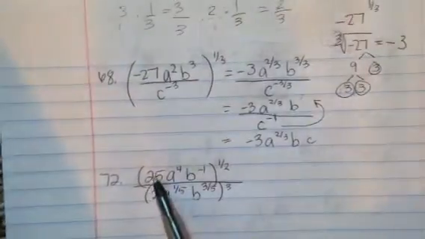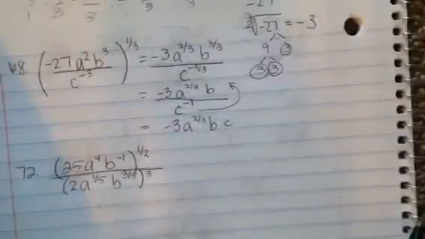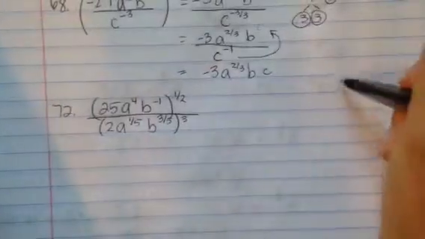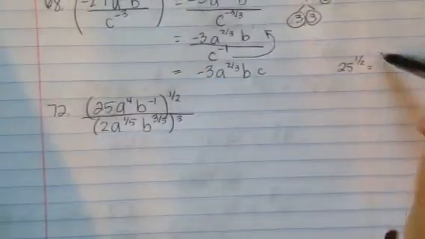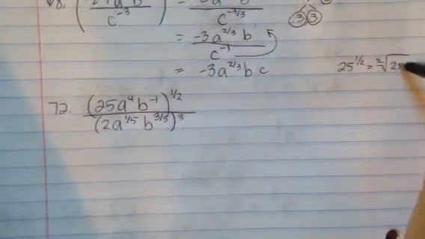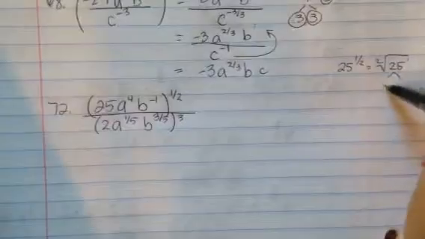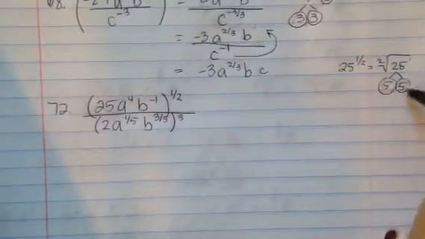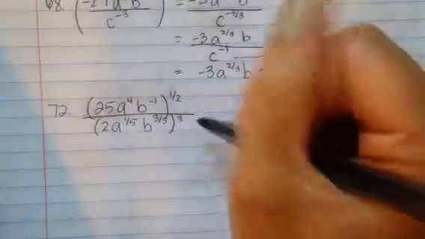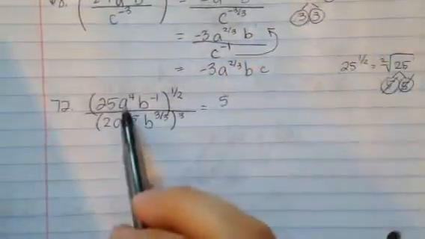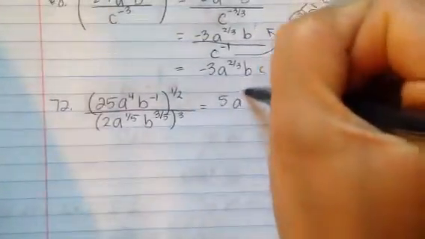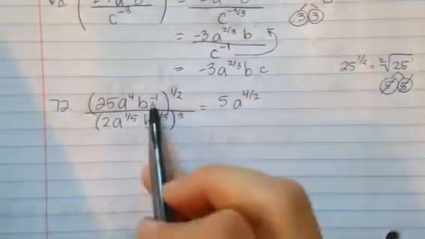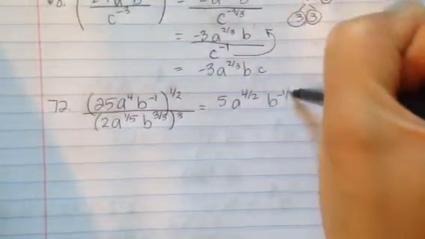Okay. So 25 to the 1/2. Let's go to the side and do that work. So 25 to the 1/2 means 2 goes on the bottom, or outside, 25 to the 1. So that's 5 times 5, oh, there's 2 5s, so then just 5. Okay, and then 4 times 1/2 is just going to be 4 times 1 is 4, and then over 2. B to the negative 1 times 1/2, so negative 1 times 1 is negative 1 over 2.